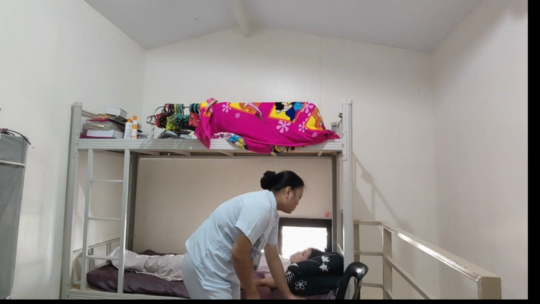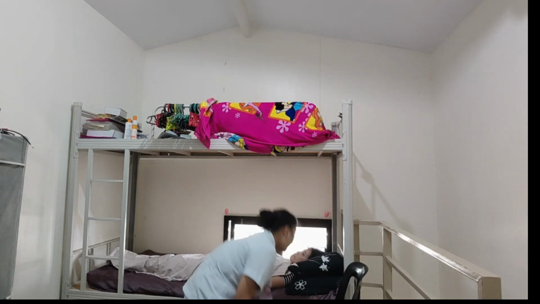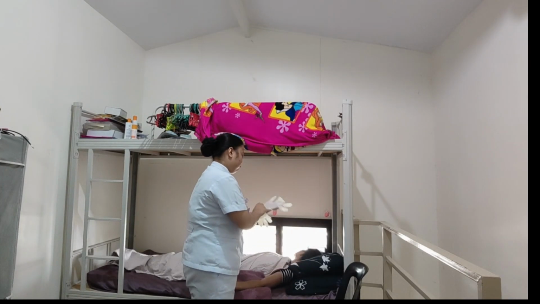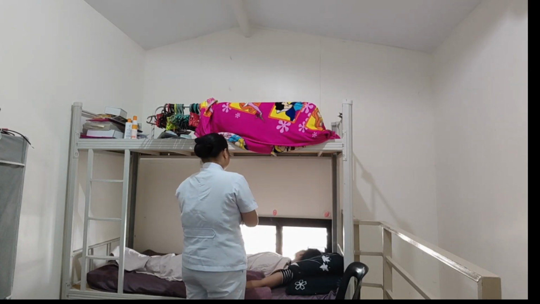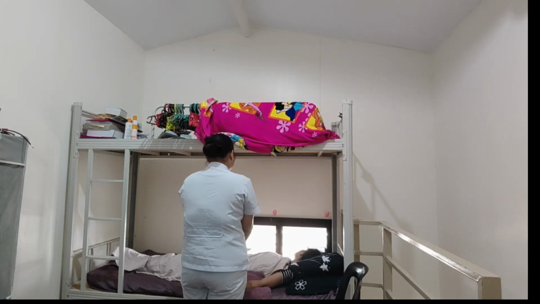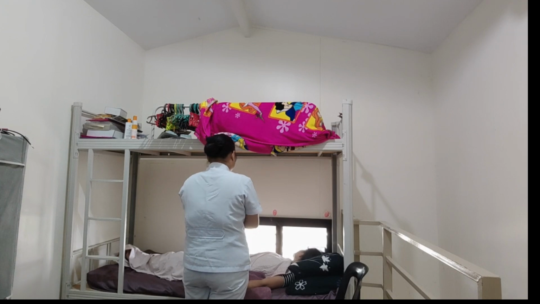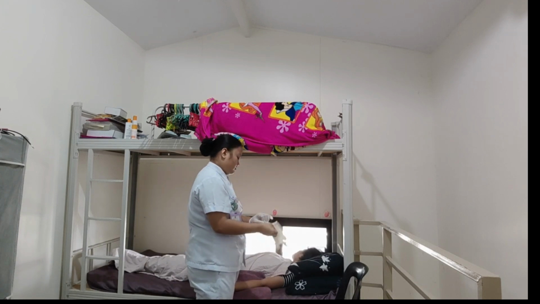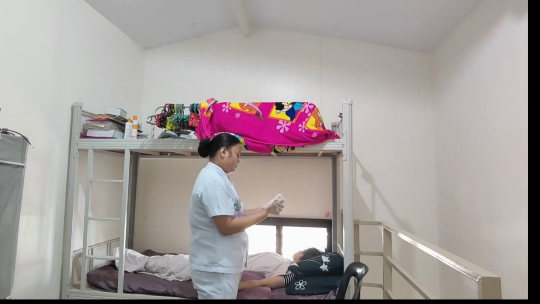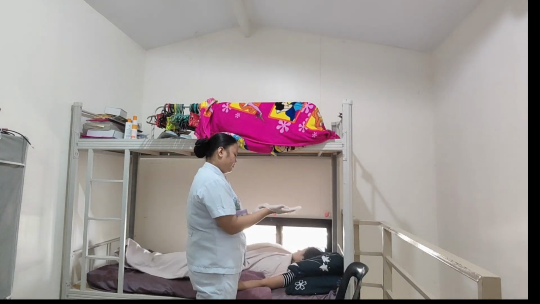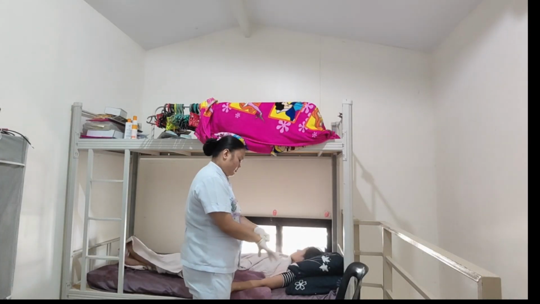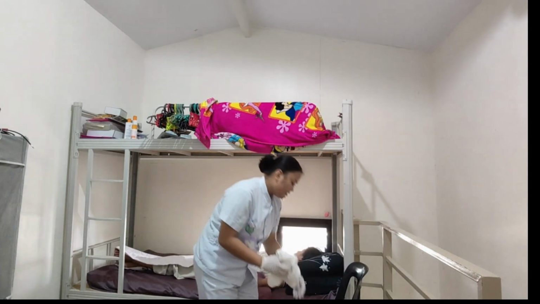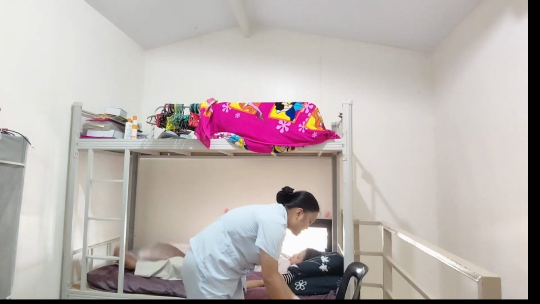But before that, I'm going to put on gloves. After putting on gloves, I'm going to get the cold compress and put some ice.